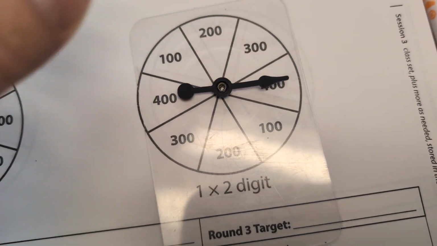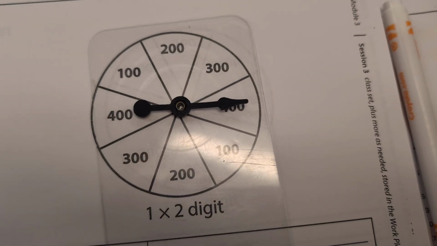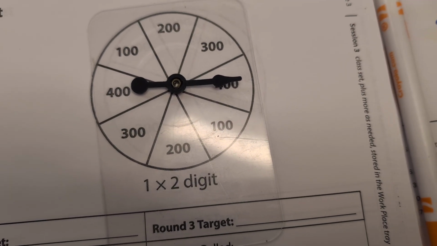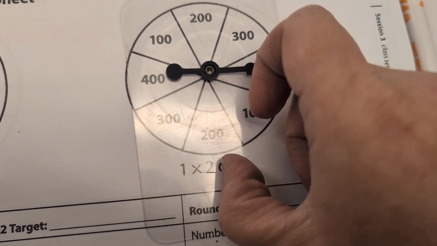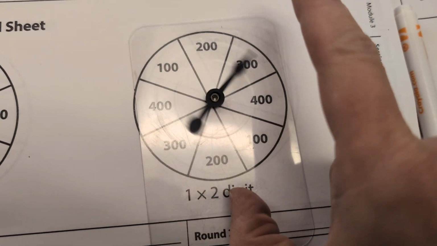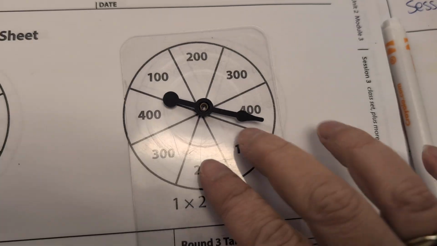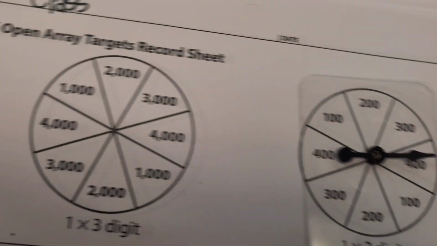Only you or your partner need to spin. So you could do a rock, paper, scissors to see who gets to spin for the first round. I'll just spin this time. And the target number I landed on is 400.